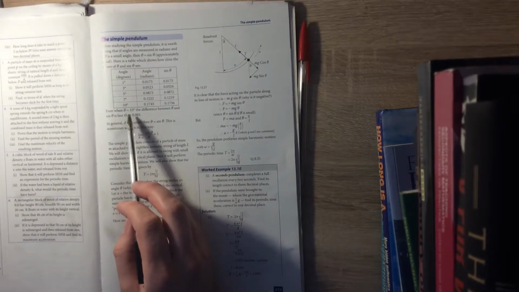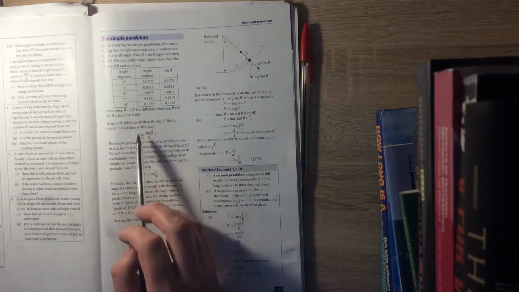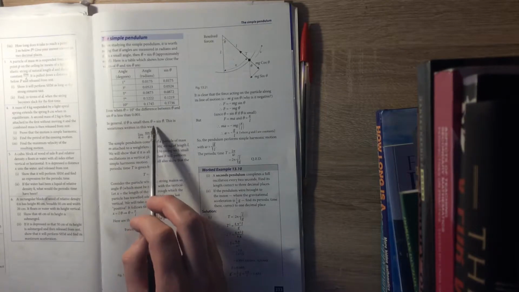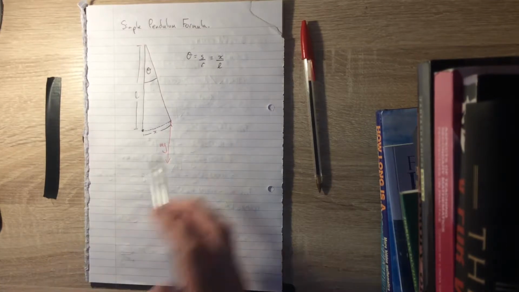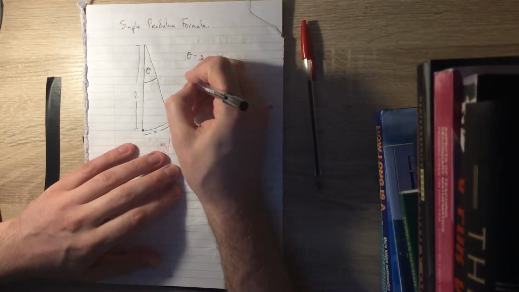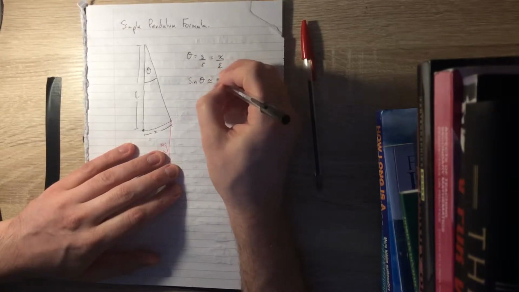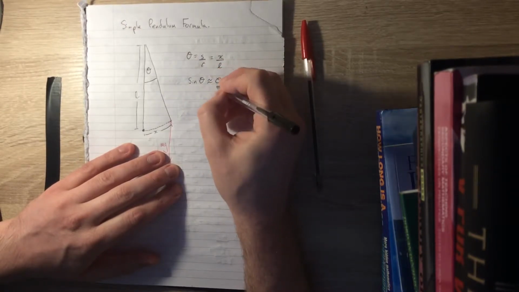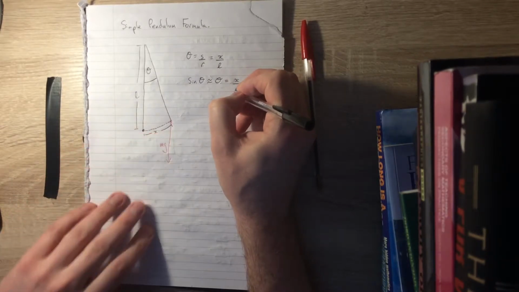But even when theta is 10 degrees, the difference between theta and sine theta is less than 0.001. So in general, we're going to say that theta equals sine theta, as long as theta is small, where the angle in radians is given by x over L.